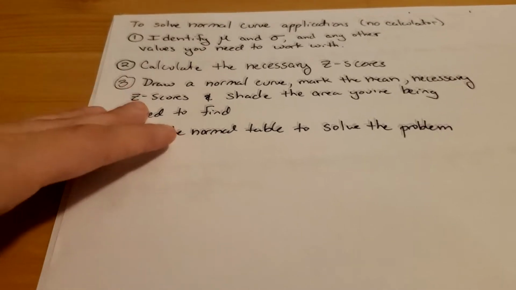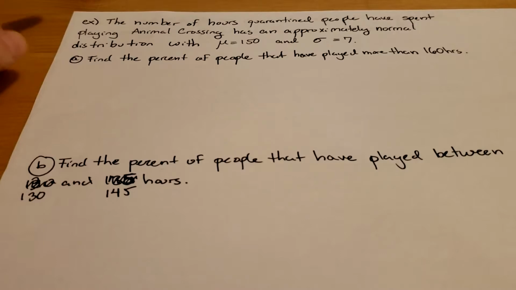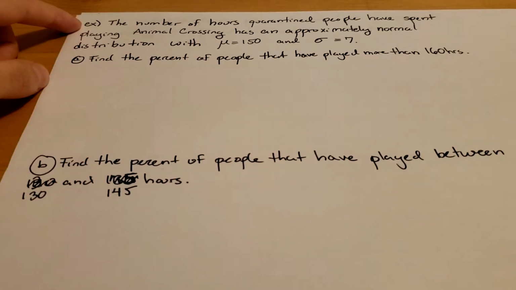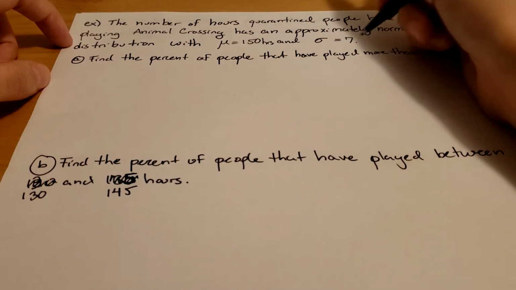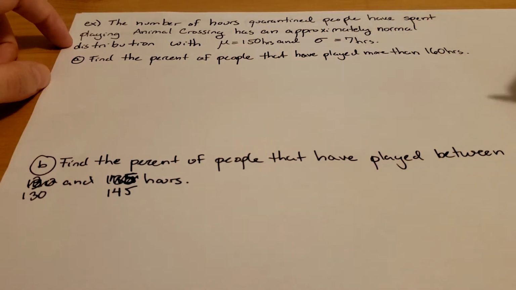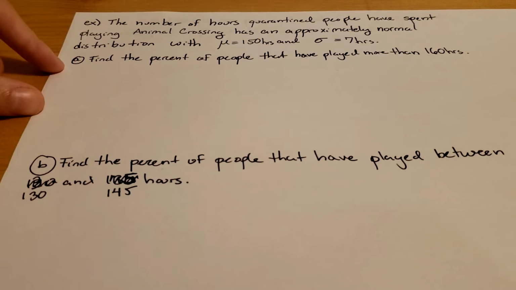Now we'll take a look at another example. Let's say the number of hours quarantined people have spent playing Animal Crossing has an approximately normal distribution with a mean of 150 hours and a standard deviation of 7 hours. First they're asking us to find the percent of people that have played more than 160 hours.